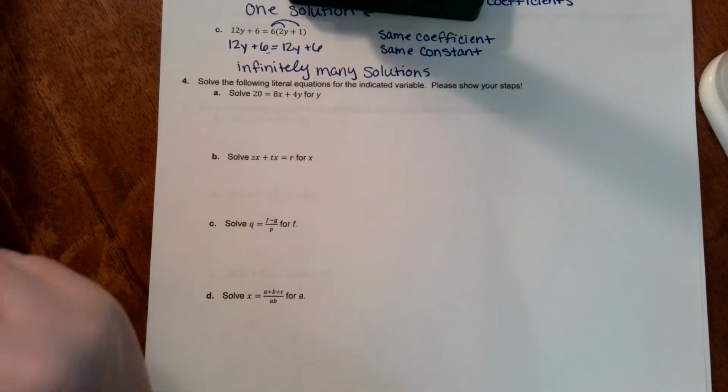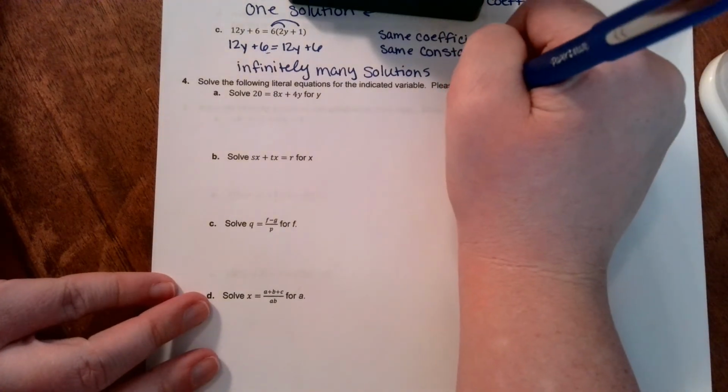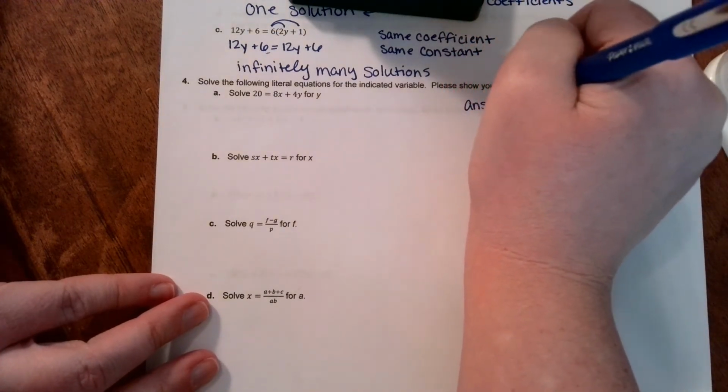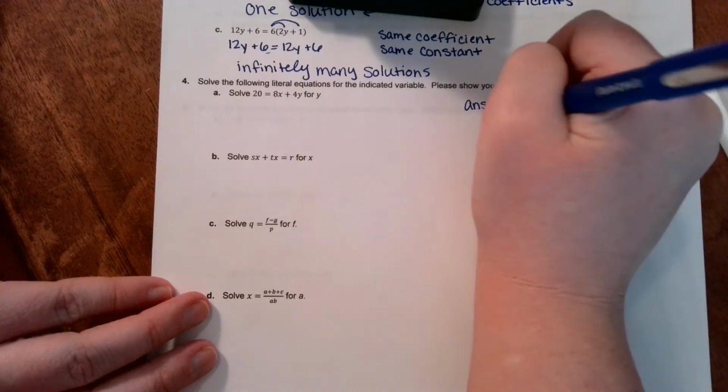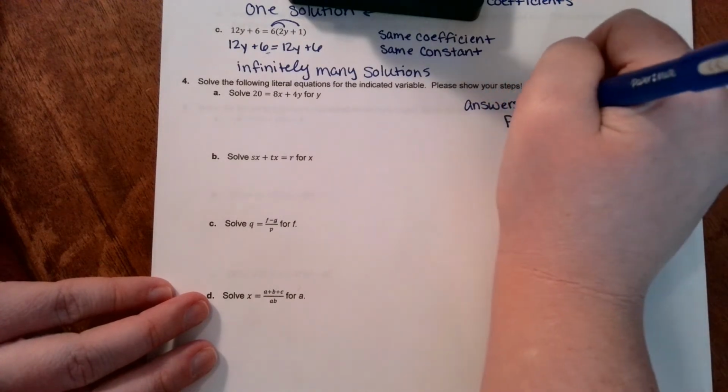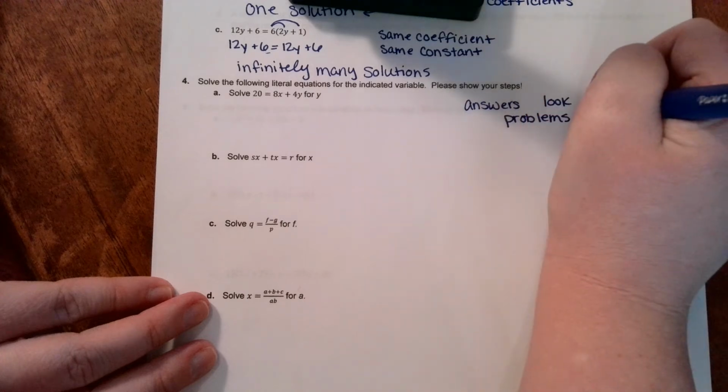It's going to be y equals a bunch of numbers and letters and stuff. It's not going to look pretty. So our answers look like problems.